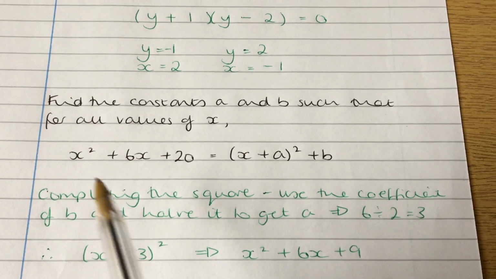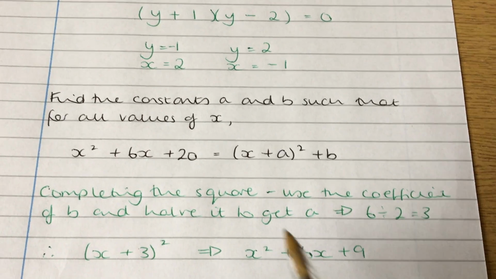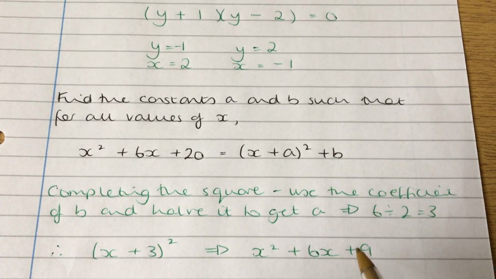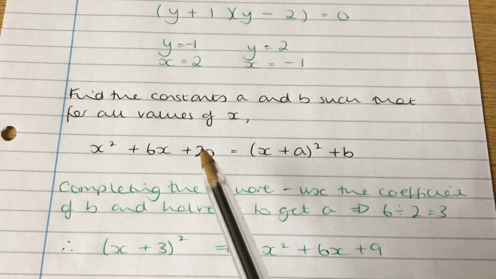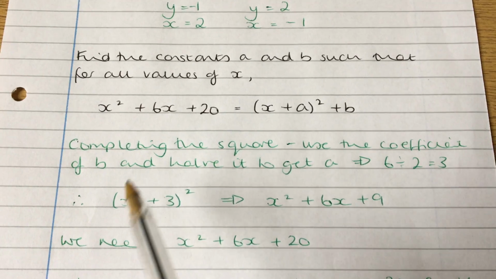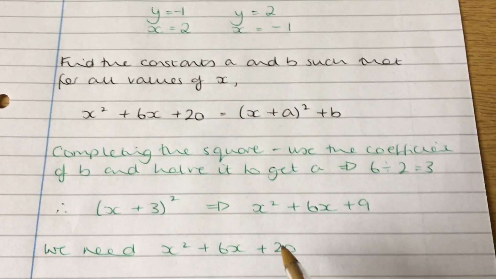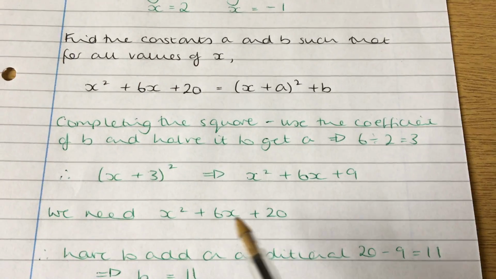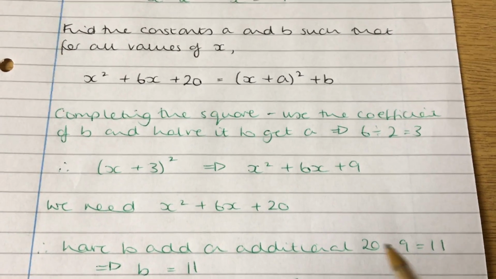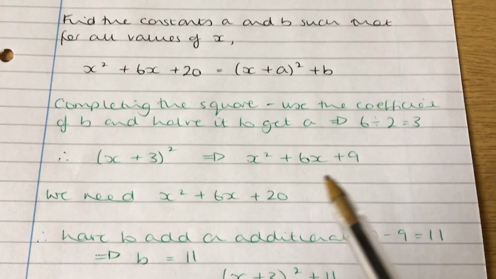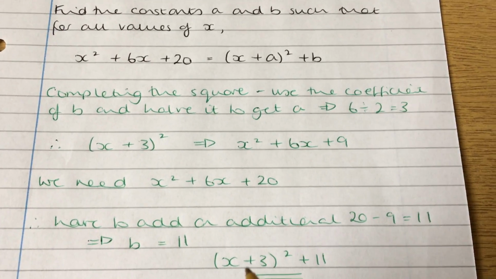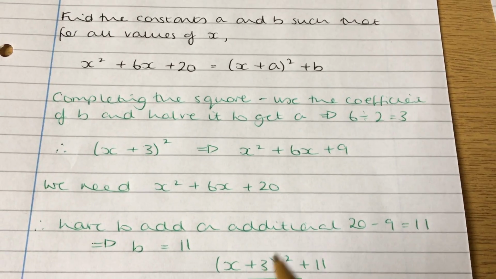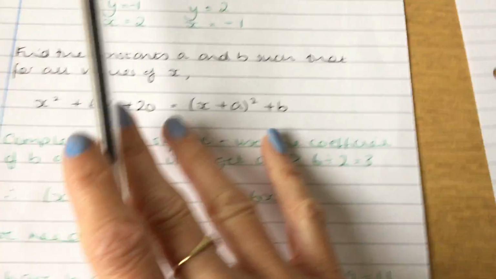It gives you x squared, tick, we need that. It gives you 6x, perfect, we need that as well. Oh, but it gives you plus 9. So we need to do something to make this 9 up to the 20 in the first term there. We need x squared plus 6x plus 20, like I've just mentioned. And to get what we actually need, we've got to add an additional 20 minus 9, we've got to add 11 to the expansion of this bracket. So that gives us x squared plus 6x plus 20 equals (x plus 3) all squared plus the 11. So a is 3 and b is 11.